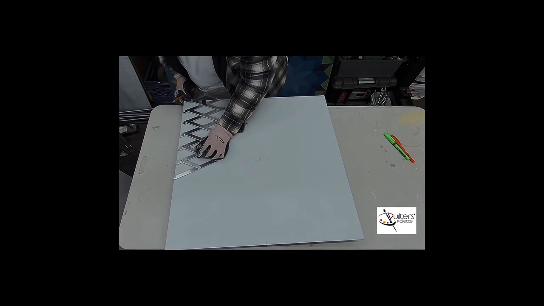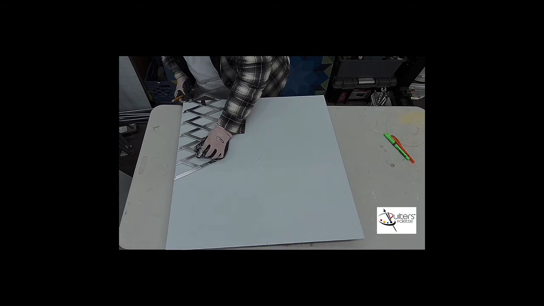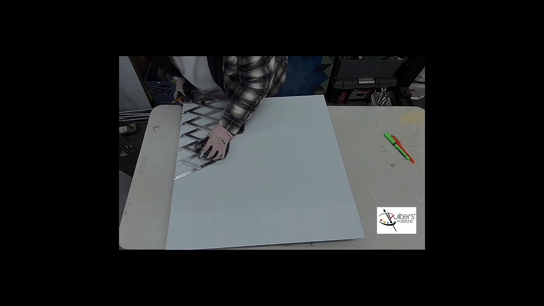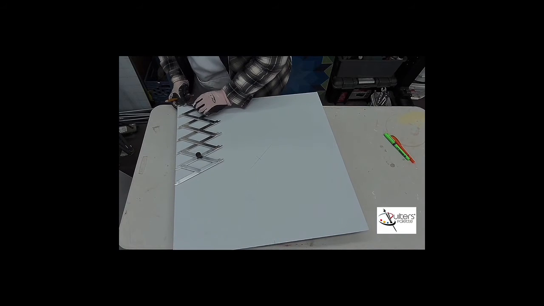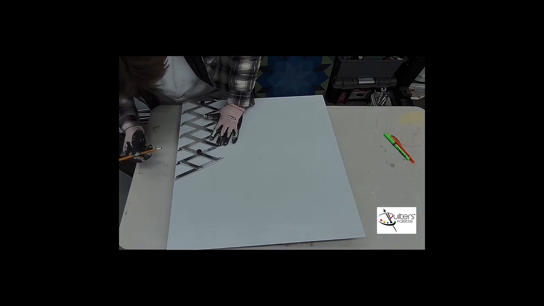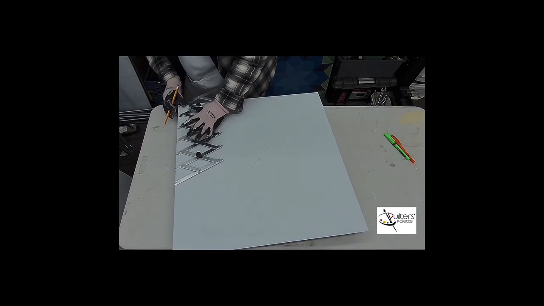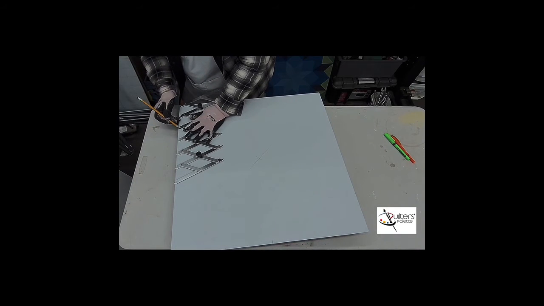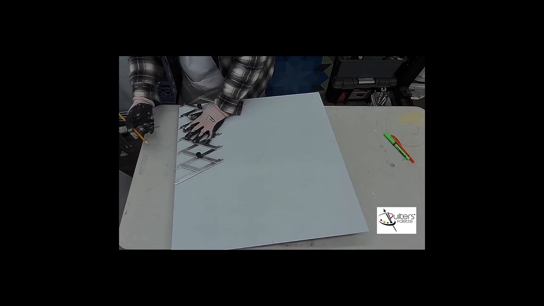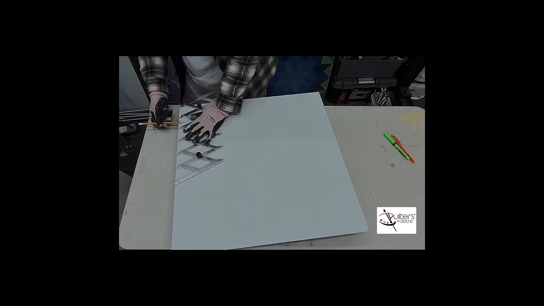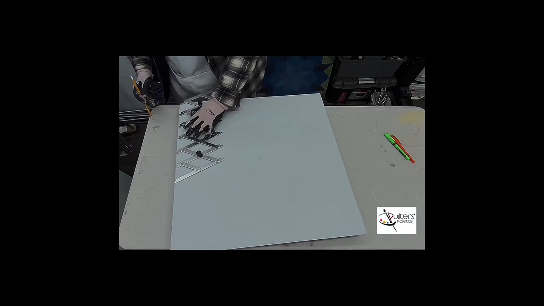And I do apologize if my head gets in the way here. All right, I'm just going to tighten this one down. Just double check things here. That's lined up with the edge, and that's lined up there. So then we're just going to mark right in that corner of each of these little notches. And that's our middle one. So we have 1, 2, 3, 4, 5 spaces now.